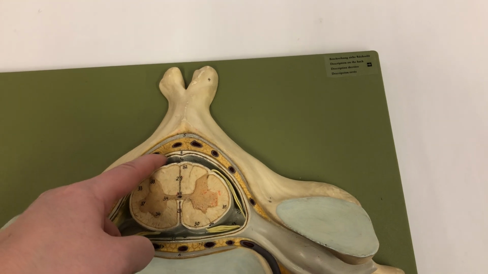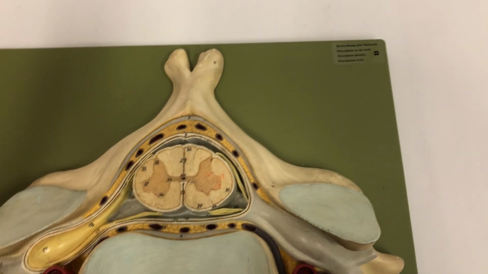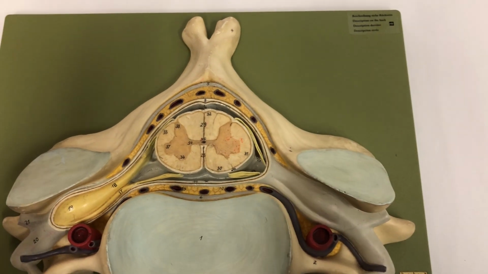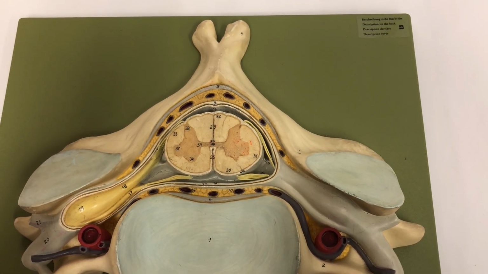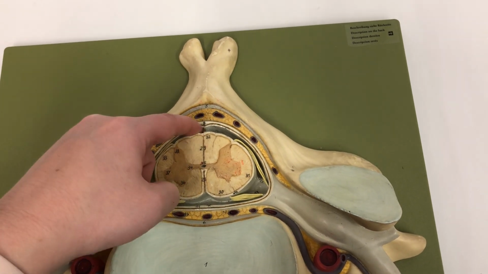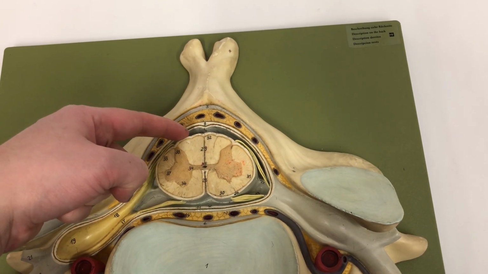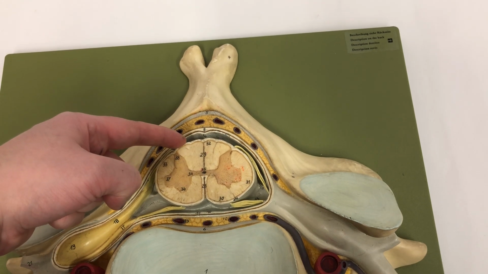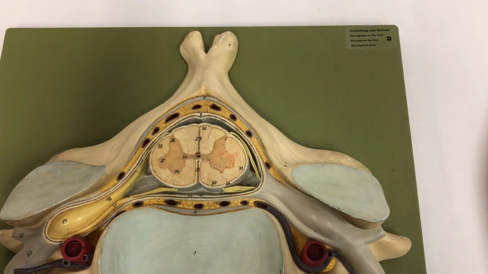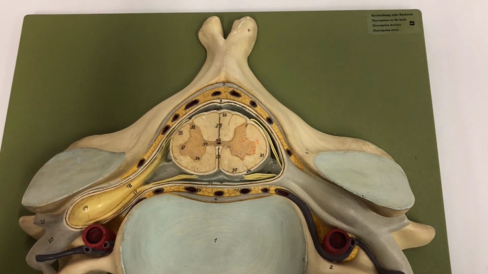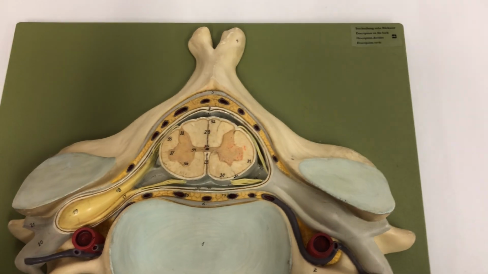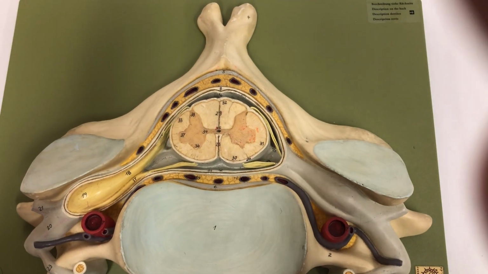You also have a subdural space, which in a typical healthy individual should not have anything in it. It should be relatively empty and thin. You should have a big gap, though, between the arachnoid mater and the pia mater that's touching the spinal cord. This space, just like in the brain, is called the subarachnoid space, and this is where our CSF is flowing. So CSF is in the subarachnoid space.